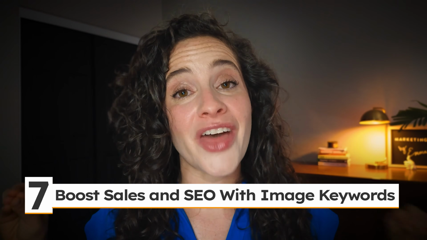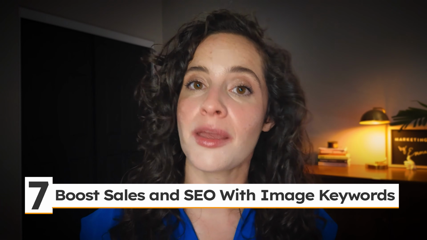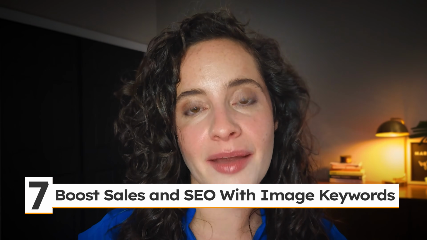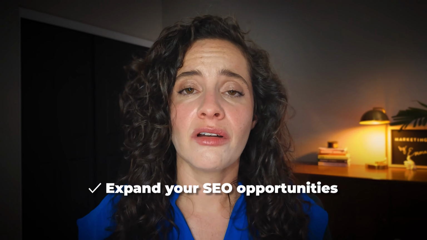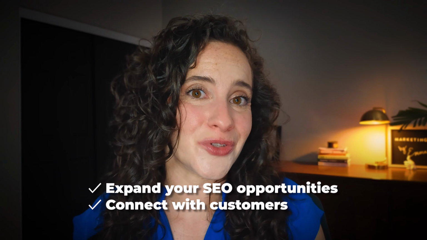And then lastly, you don't want to forget the value of both SEO and accessibility that comes along with the alt image text or image keywords as they're known on Amazon. These are the fields that you fill in when you're uploading each individual image in your premium or standard A+ content. I have a whole video that goes in depth in how to create this if you'd like some more insights. So this is a great way to both expand your SEO opportunities as well as connect with customers that you wouldn't otherwise be able to connect with.